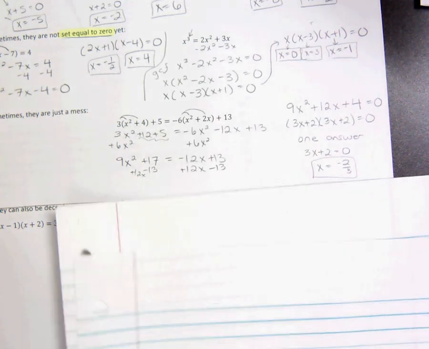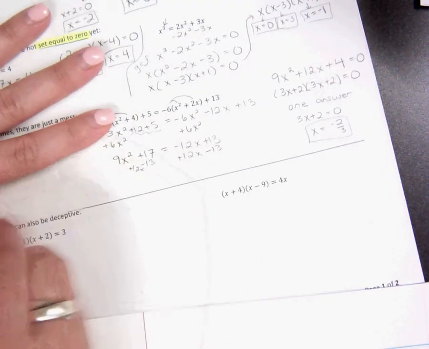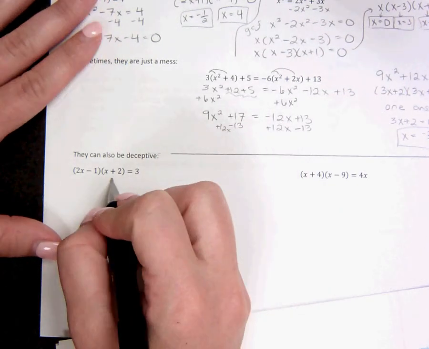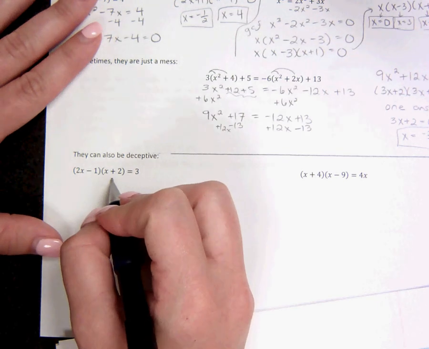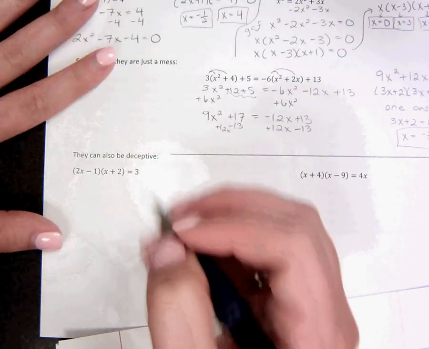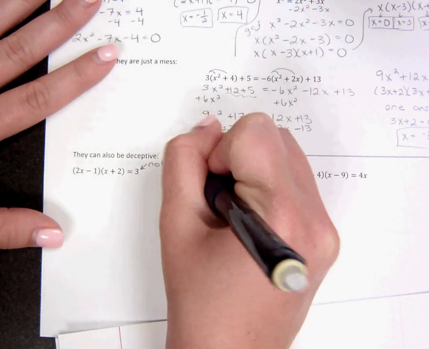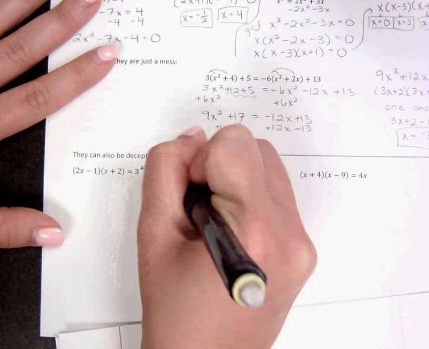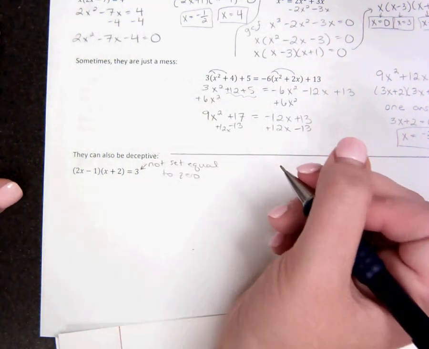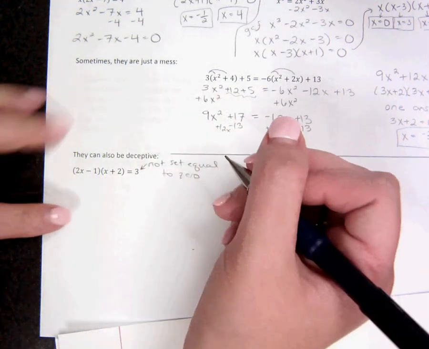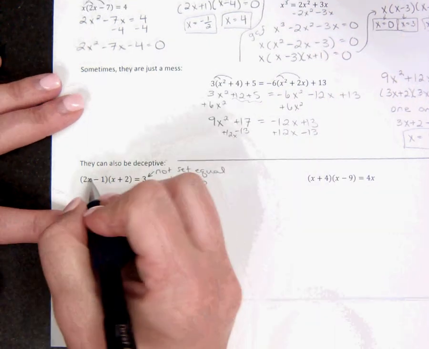Couple more to practice here, and then we'll go to the applications. So some of these can be a little deceptive, at least I find them deceptive. Here, at least at my eyes, it looks like it's already factored, and I think students do the same thing. Oh man, back-to-back binomials, it's already factored. But the problem here is that it's not set equal to 0. And that's a problem. It has to be set equal to 0. It can be factored all day long, but if it's not set equal to 0, it's not going to help us. So we actually have to multiply these back together.